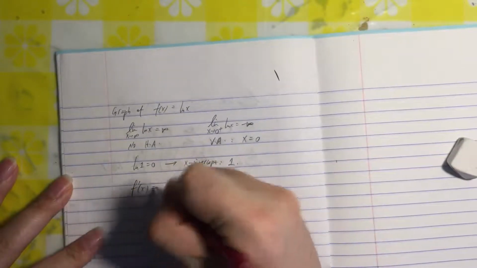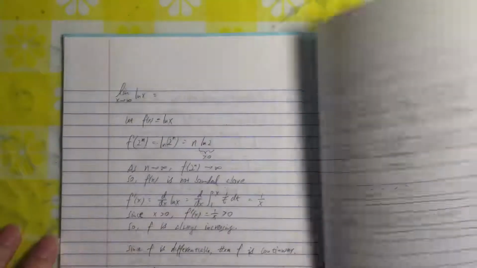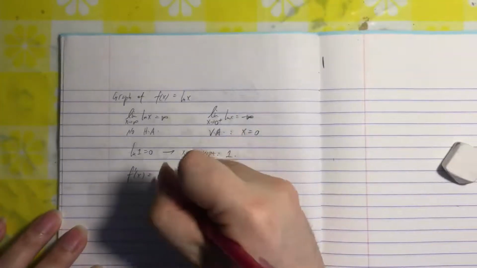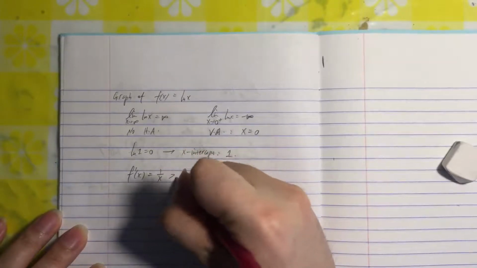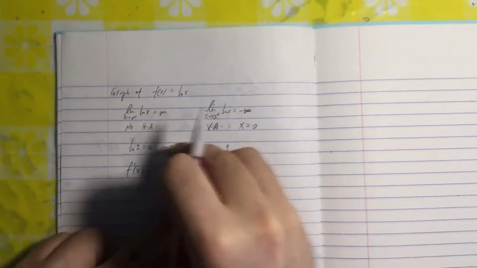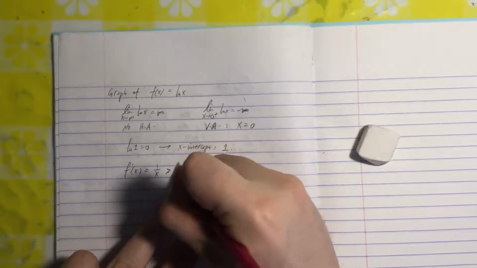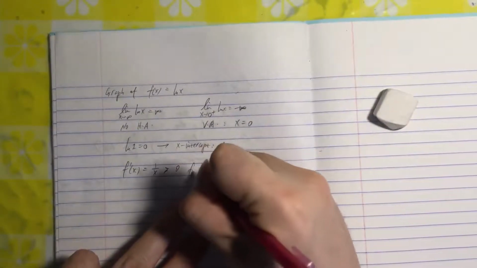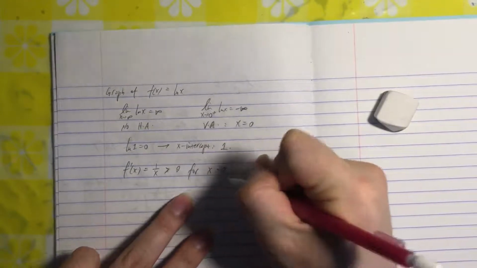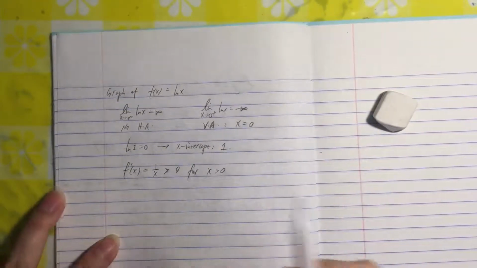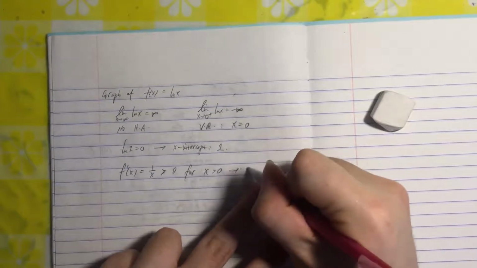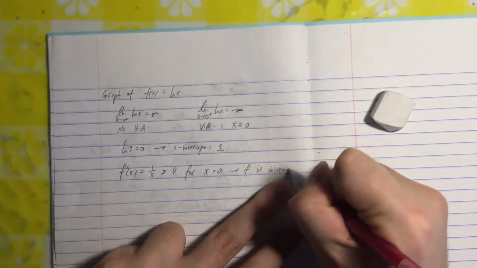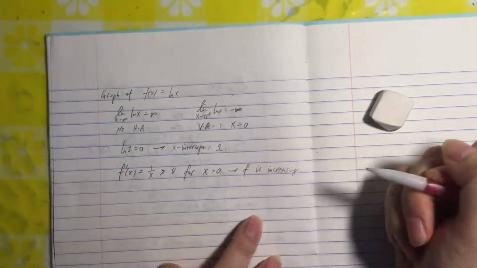And also we know that the derivative f prime of x is 1 over x, which is positive for all x greater than 0. That means the function f is increasing. If the derivative is positive, it means function f is increasing.